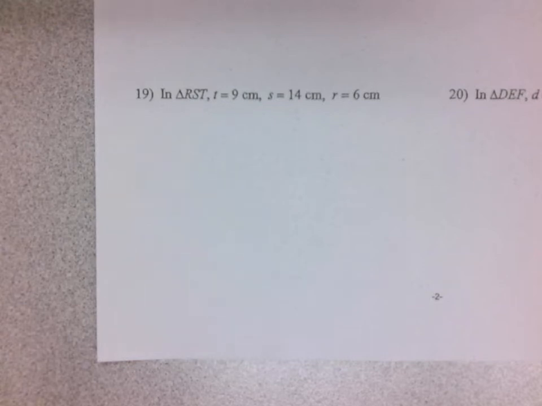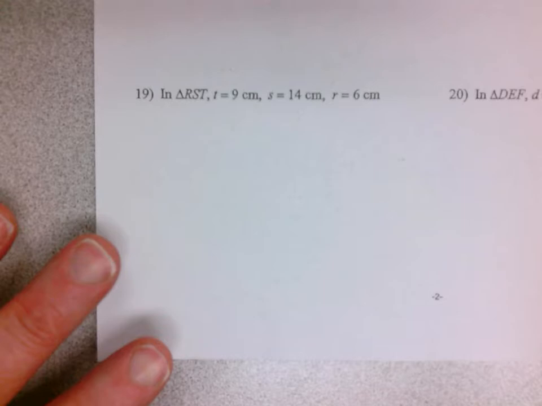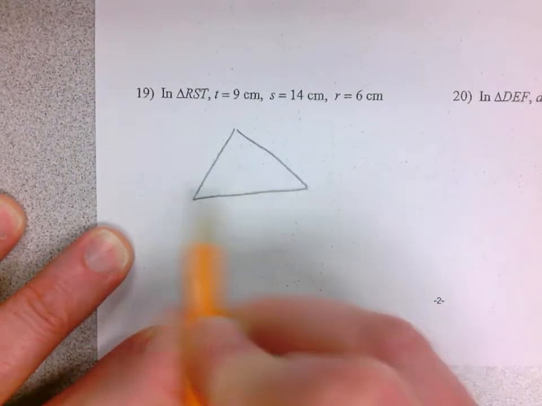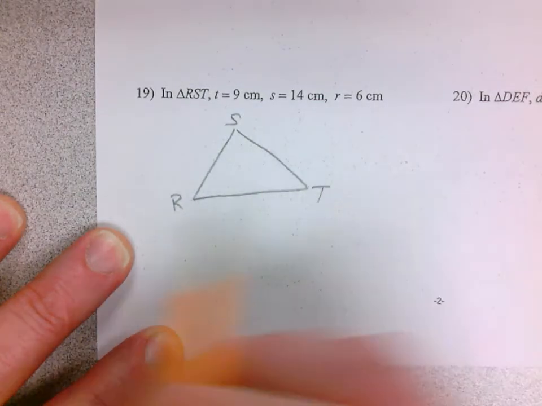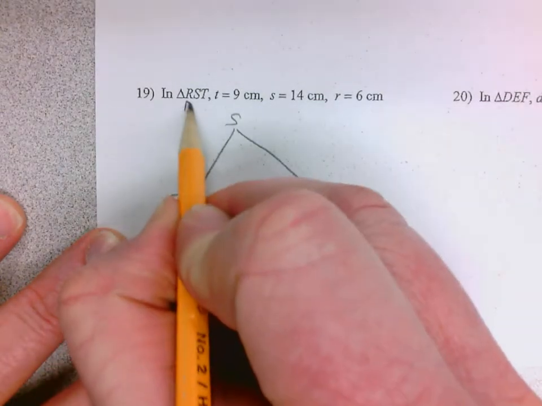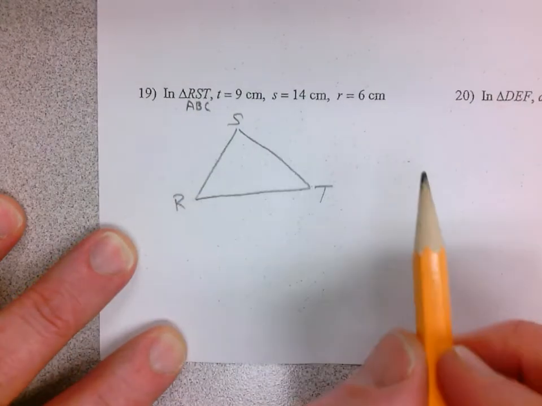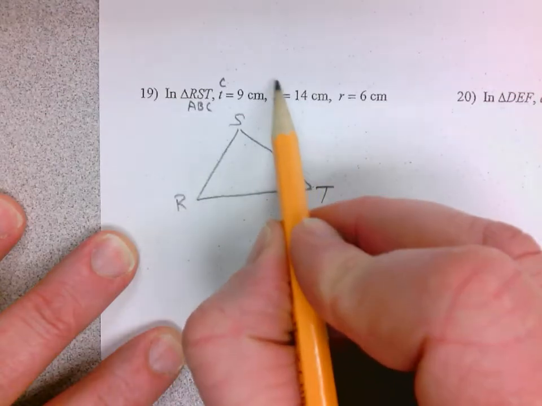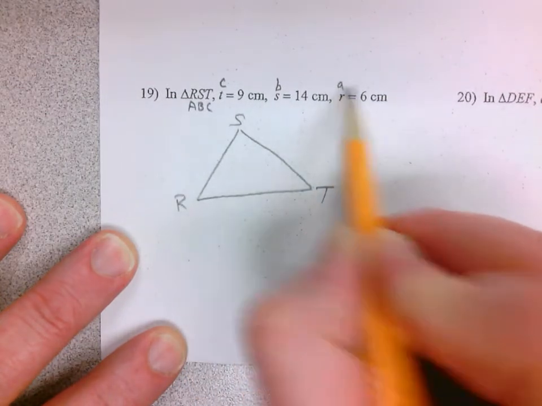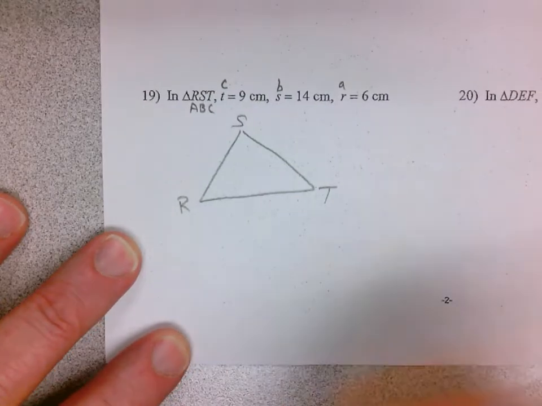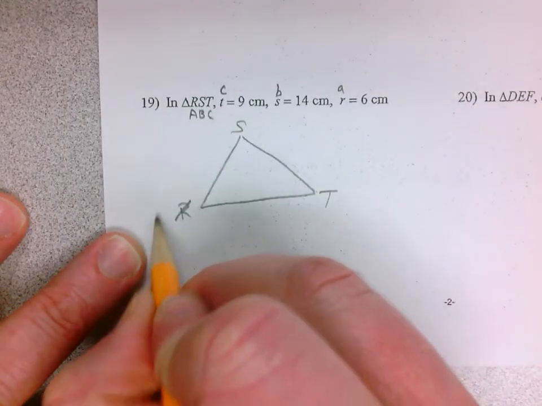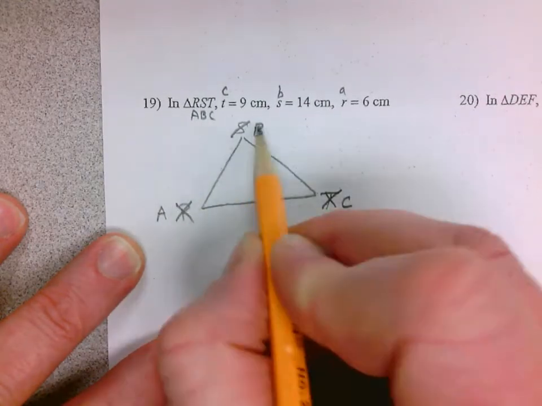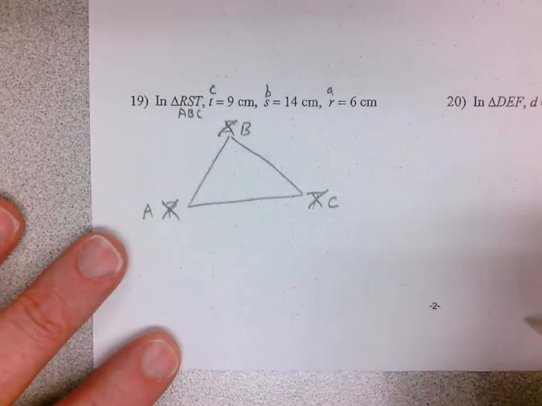Okay, so round 2 of sine rule, cosine rule stuff. So I have triangle RST, and I'm going to change those names to ABC. So this is CBA. You don't have to do that if you don't want to, but I'm going to do that. So RST becomes ABC, just so you can get used to where you put things, and you'll eventually figure out whether you need to do that shortcut or not.